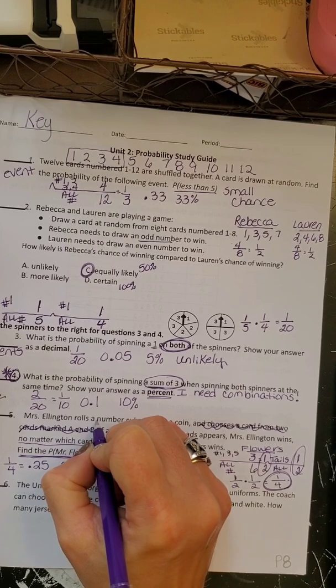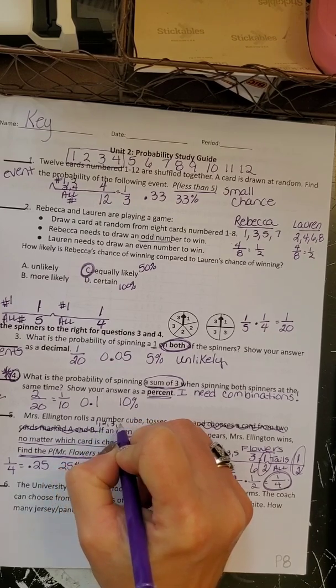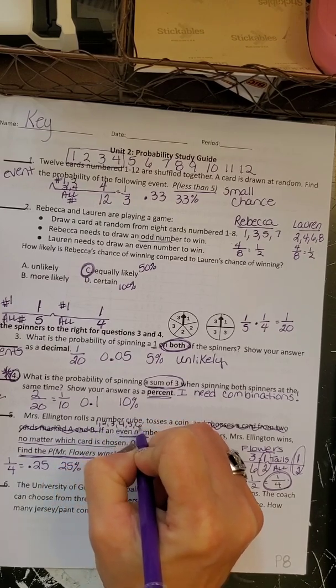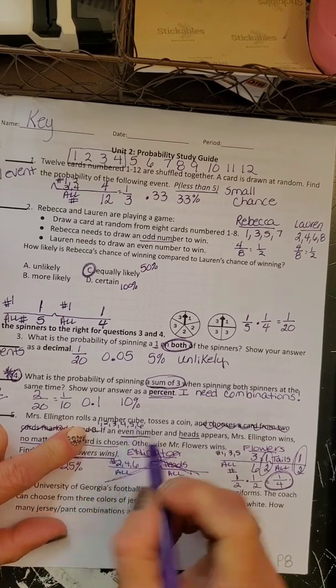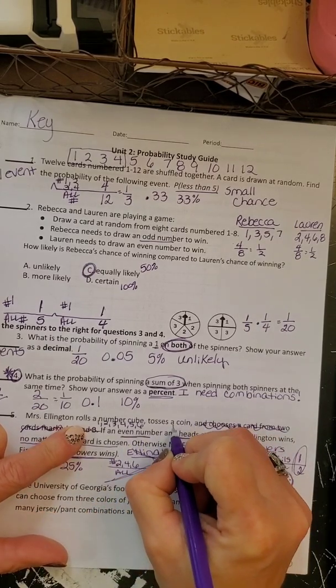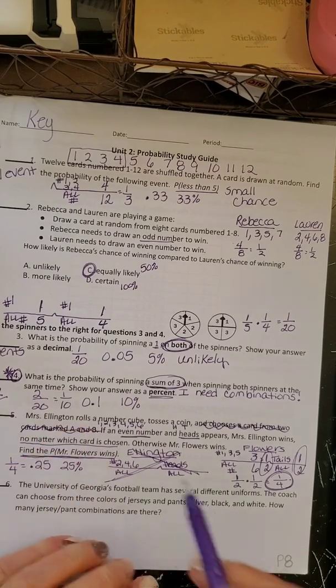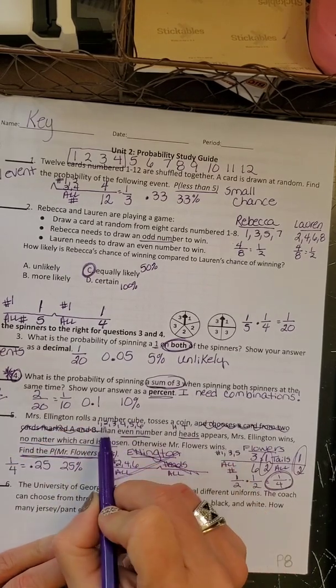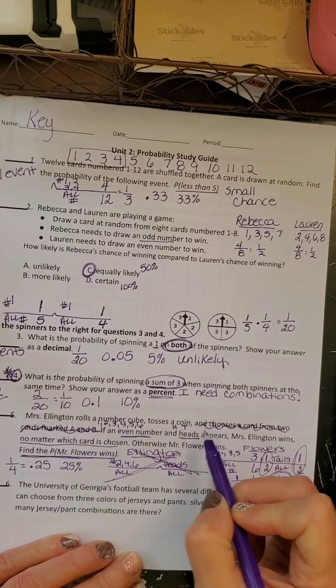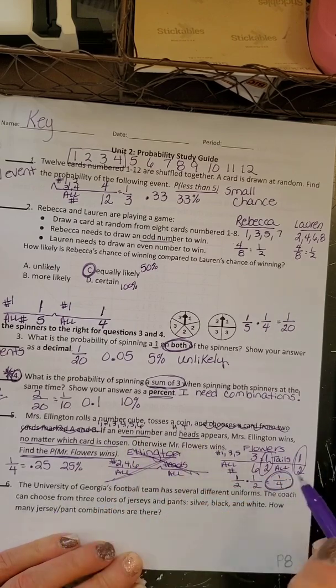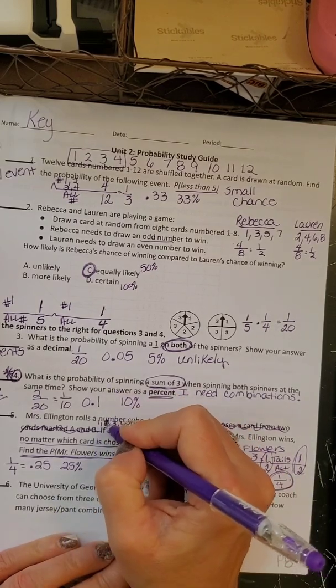So that number cube is going to be 1, 2, 3, 4, 5, and 6. Those are our outcomes for the number cube. Tossing a coin, we've got heads or tails, right? So for Ellington, she needed a 2, a 4, a 6, and heads. Flowers, so this was Ellington. Let's mark her out.